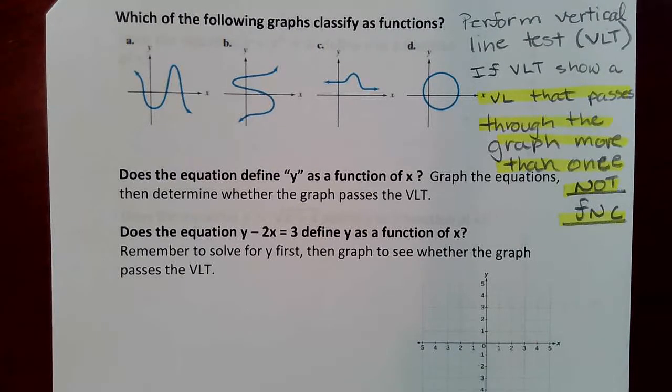Okay, this is a continuation of section 2.1 for MAC 1105. We were in the process of talking about how to decide whether a collection of ordered pairs in the form of a graph is a function or not. And we were talking about the vertical line test specifically.